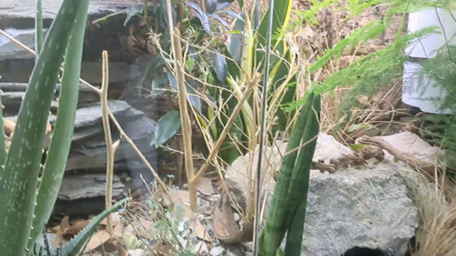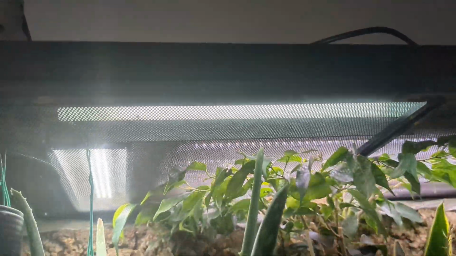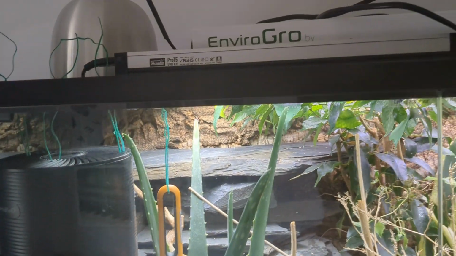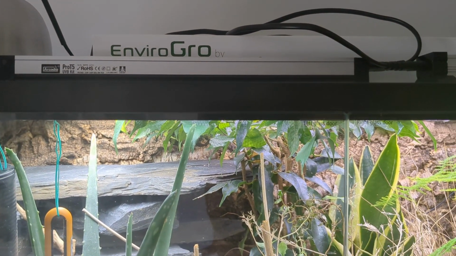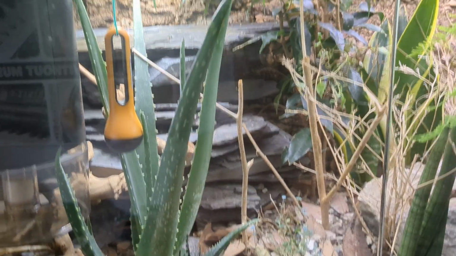Right. Now, what else I wanted to look at was the UVB radiation. Now, this Pro T5 UVB bulb tube I have had now for, well, it's got to be about 2 years, because I had it in a previous setup to this.